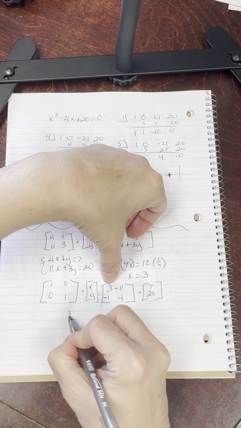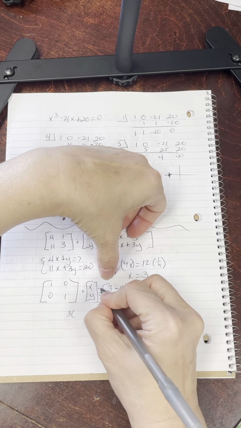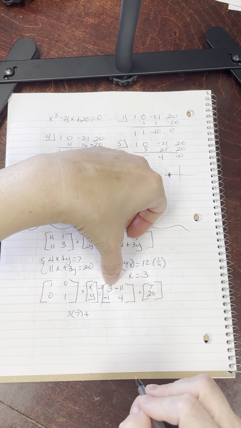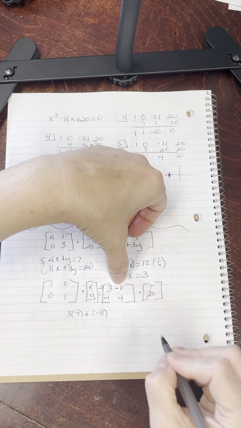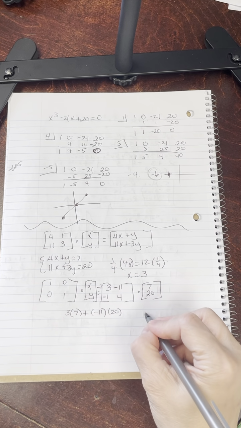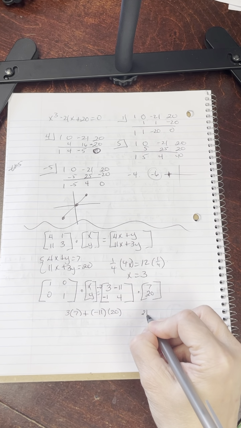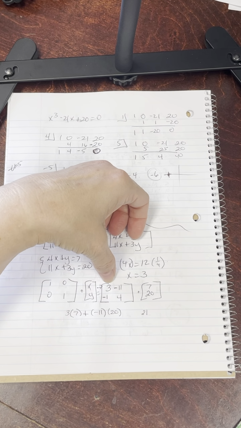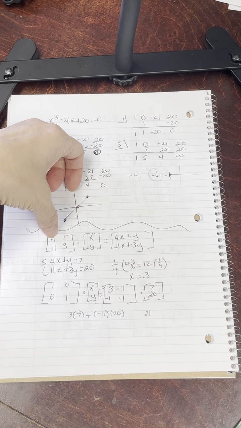So 3 times, row, I only have one column, I don't need the arrow. So 3 times 7 plus negative 11 times 20 should be the top answer. So that's going to be your 20. Why do I feel like that is going to be nowhere near? Did I throw a number out? Did I miss a number? Oh goodness, I wrote 11, not 1. Was the original not 11?